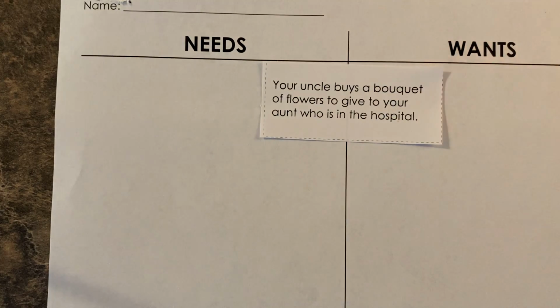So, all right, I'm gonna pick one out of my pile. I'm gonna show it on the camera and then I want you to find it in yours and we'll talk about it. Your uncle buys a bouquet of flowers to give to your aunt who is in the hospital. So if you need to pause your video and find this piece of paper, go ahead and do that.